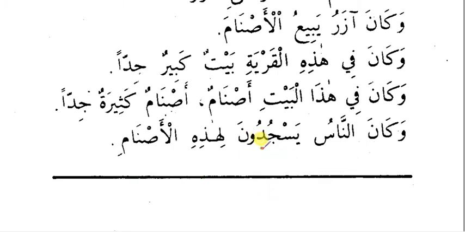And if there is a hum zamir which is present in the fail, this means the zamir always returns to the closest ism. So hum zamir is returning to nas. So this means who is whom, nas is whom. This means who is the fa'il of yasjuduna? The fa'il of yasjuduna is nas. So sajada means prostrate. So who is prostrating? And nas is prostrating. So nas is also the kana ism, and nas is also the fa'il of yasjuduna. But you can't say directly nas is the fa'il, because the fa'il is the hum zamir, not the nas word itself. Okay, so nas is the kana ism, yasjuduna is a fail having hum zamir fa'il.